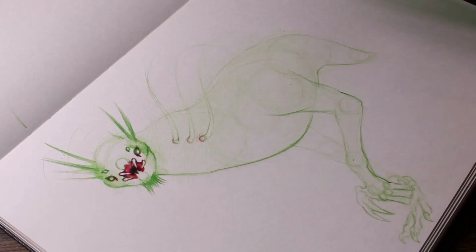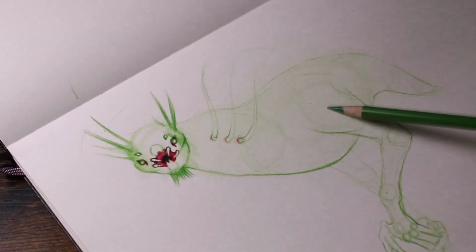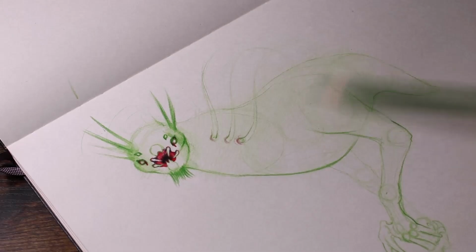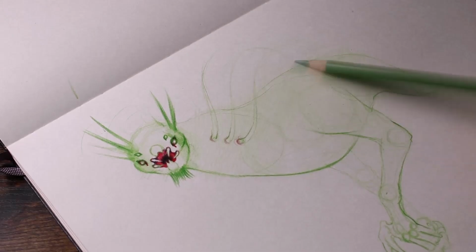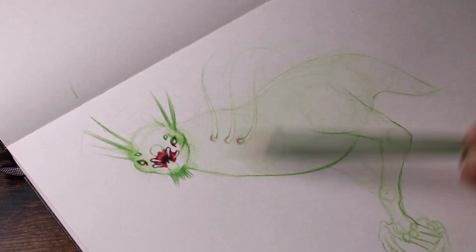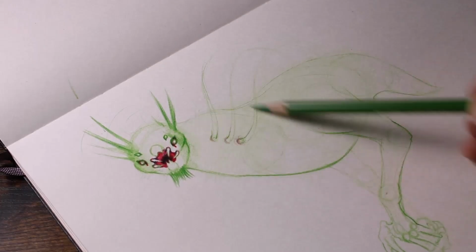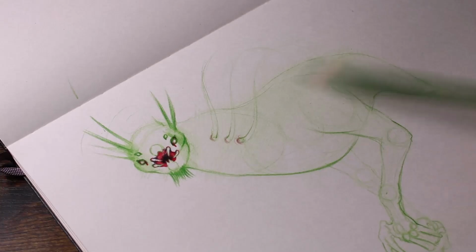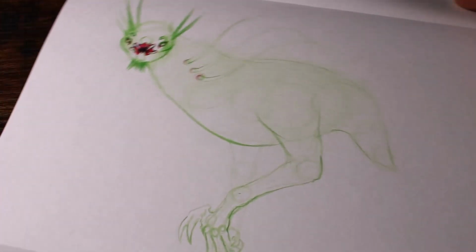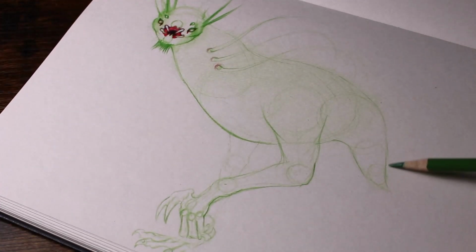And I'm just putting in a nice little foundation here of a darker upper body, even a darker upper neck too, because the neck is back here. This would be the shoulder area. All right, so we're just going to do the same thing with the tail here.